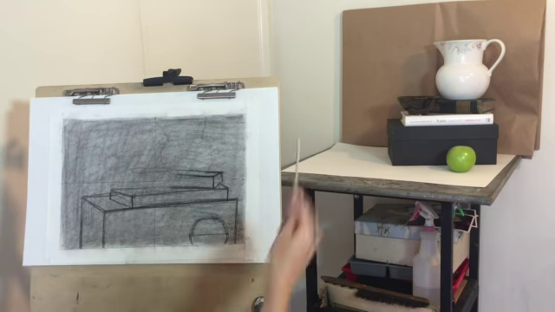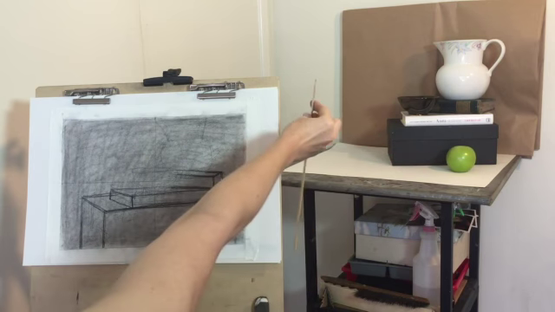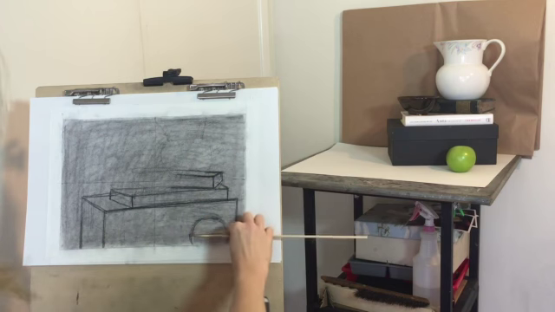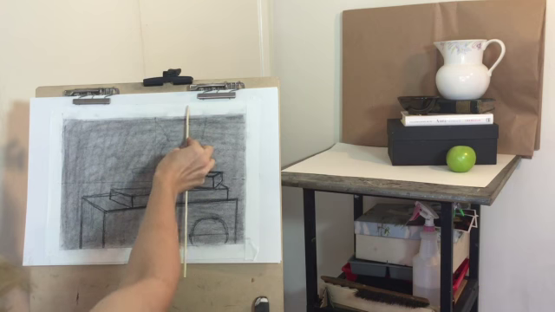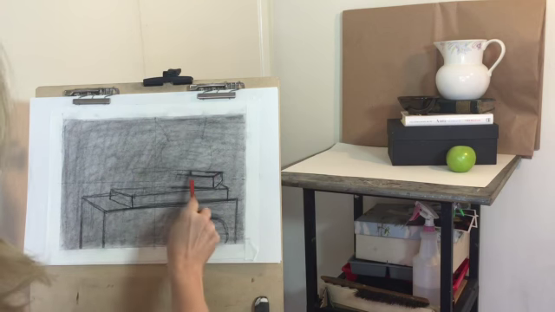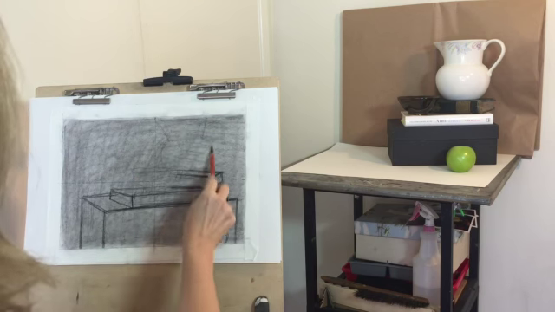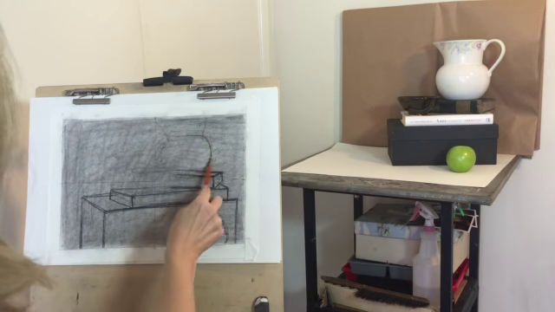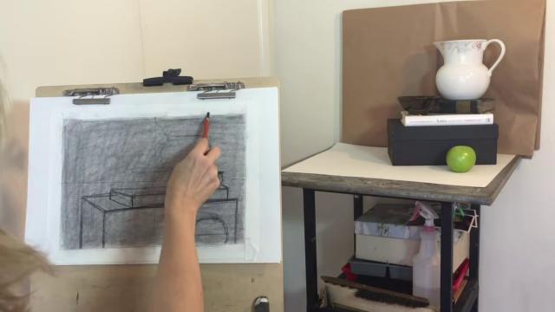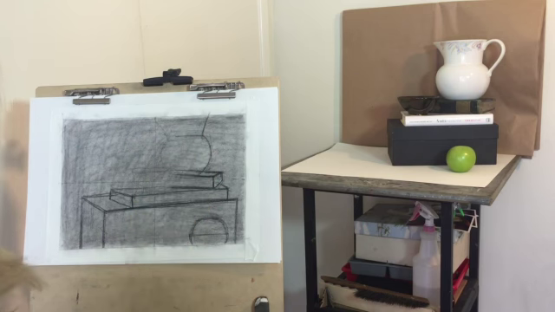Okay, so width of my apple, 1, 2, okay, 1, 2, so I'm going to go a little bit off the top here, make this a little higher, and go right off my border.